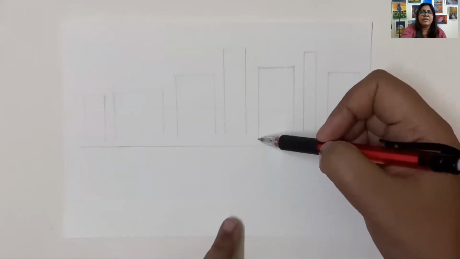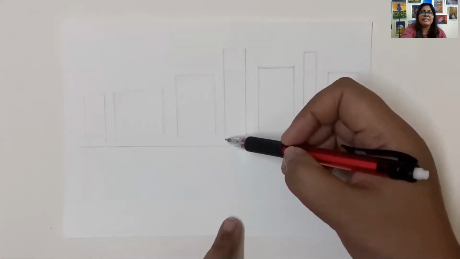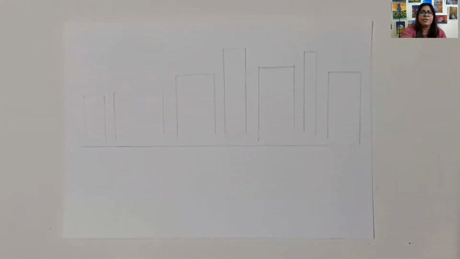Once this is done, you can just join the lines like this. This is just for your reference. You can either use to join the lines or not. Completely up to you. Let's finish the drawing till this part, everyone. We'll just give it 30 seconds more so that everybody catches up. Remember, less number of buildings, but the building should be large and they should be tall.